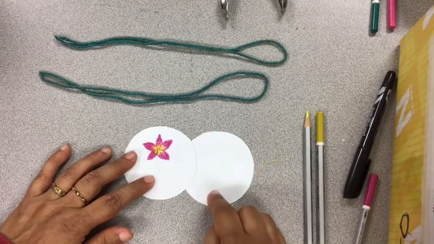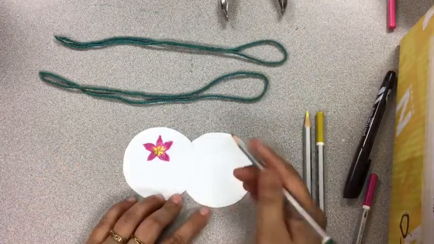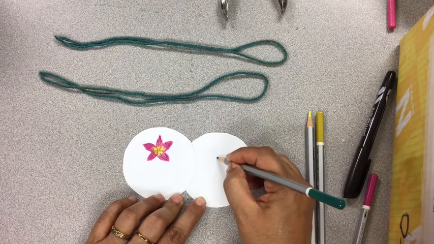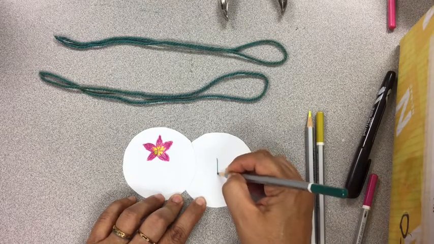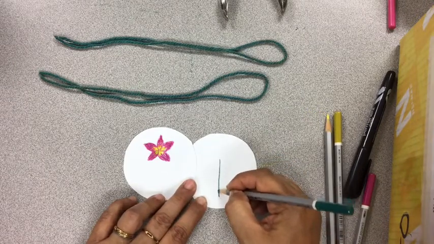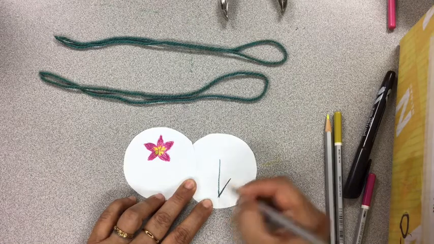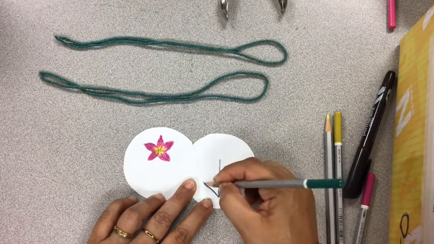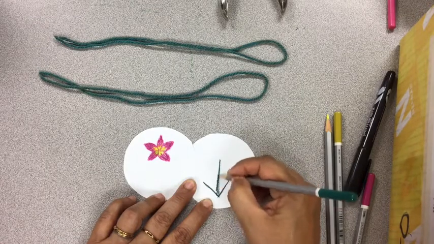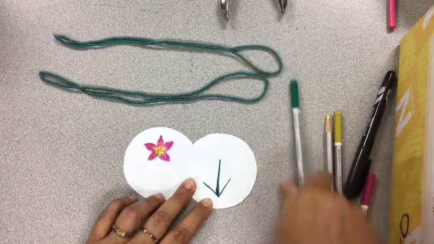I have finished coloring the flower, and I'm trying to figure out where the stem should go. So I have both the papers side by side, so I can figure out how long I need the stem to be. So it helps to have some kind of reference on the side. So I'm creating 2 branches, and I'm going to create 2 flower buds on those 2 branches. So you will see in a moment when I am ready to do the buds.